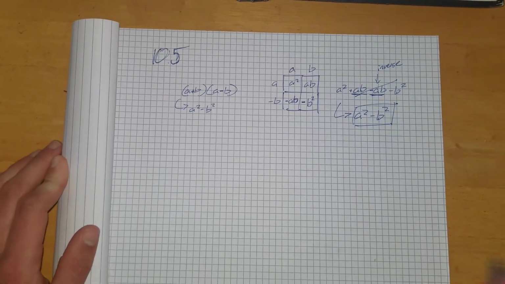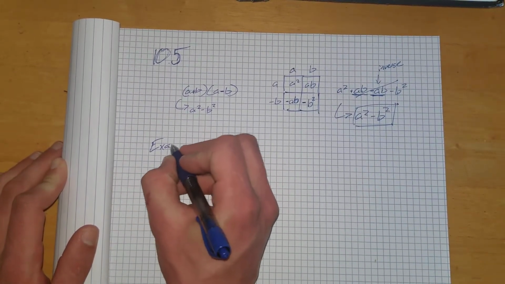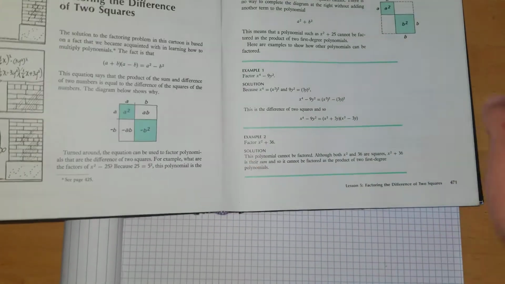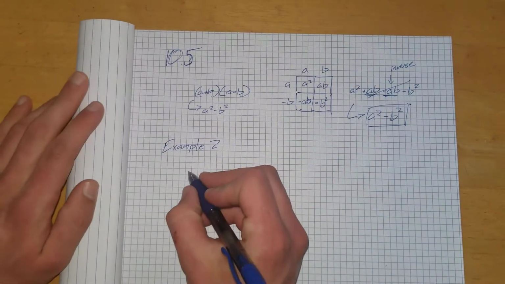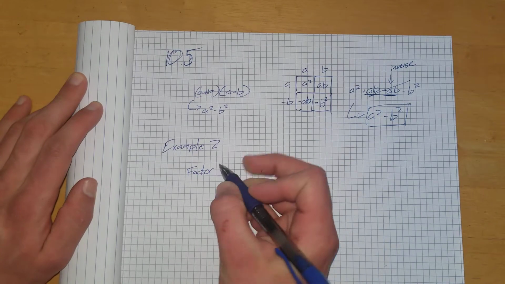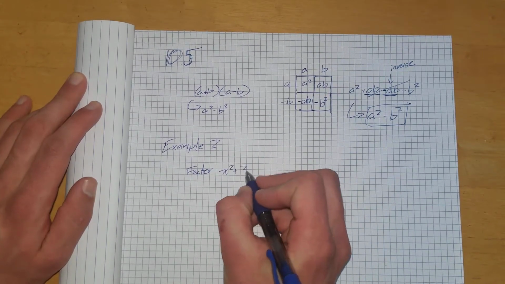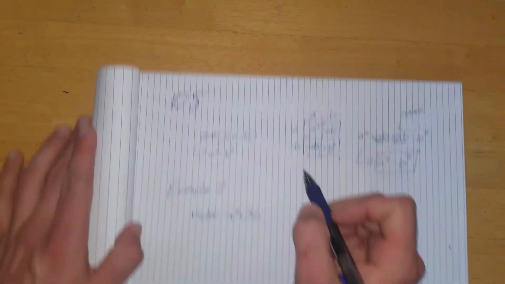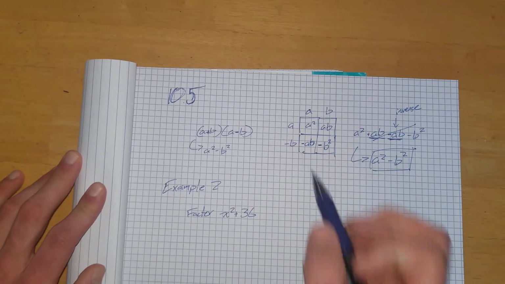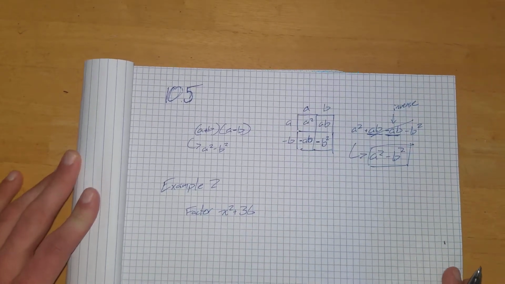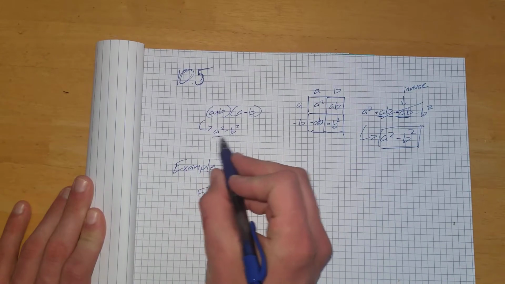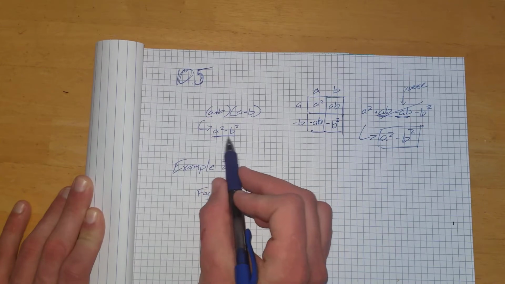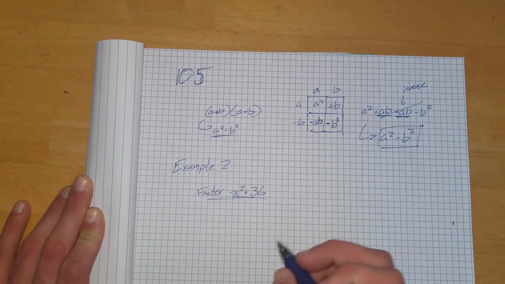We'll look at example 2 to start with. Example 2, again, just follow along in your book. Example 2 is right here, and we are asked to factor x squared plus 36. So here, we weren't factoring it, we were distributing it, right? So now we're going the opposite direction. And notice that this x squared plus 36 does not necessarily follow this, right? So that's the biggest problem.